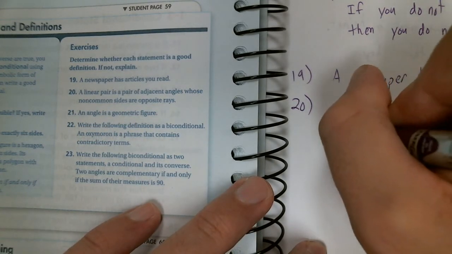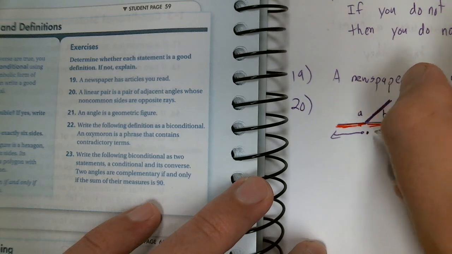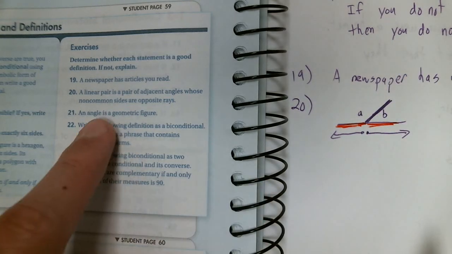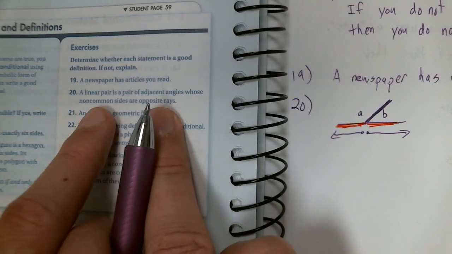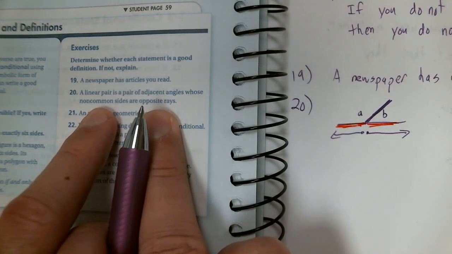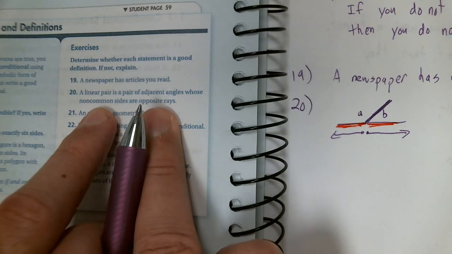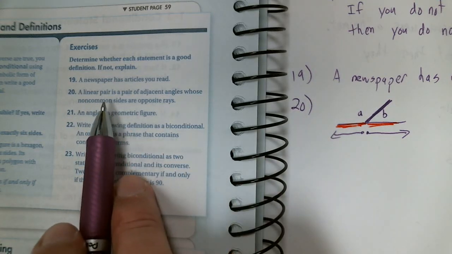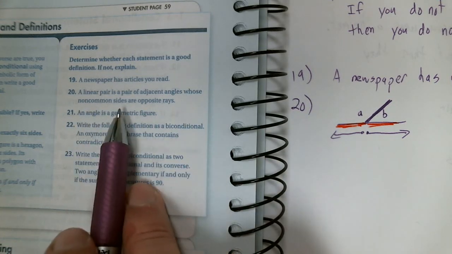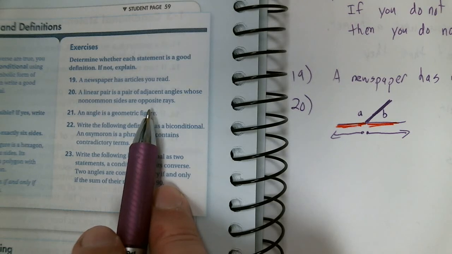So this one would be a ray going that way, and this one would be a ray going that way. Okay, so that's true. They're using clearly understood terms, everything is understood. That's pretty exact, that's pretty precise, but can I flip it? Can I reverse it? A linear pair is a pair of adjacent angles whose non-common sides are opposite rays.